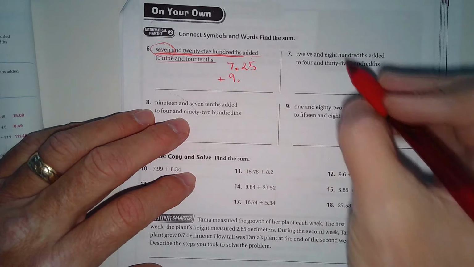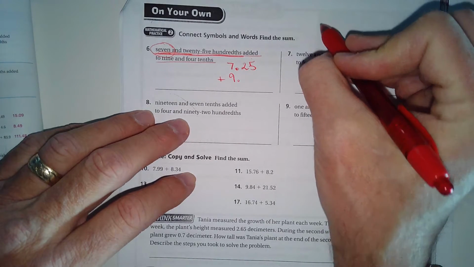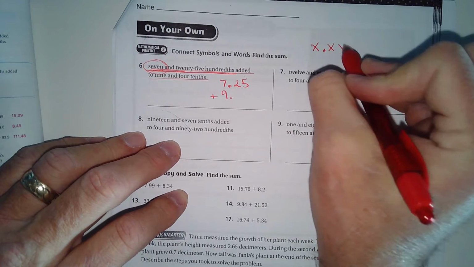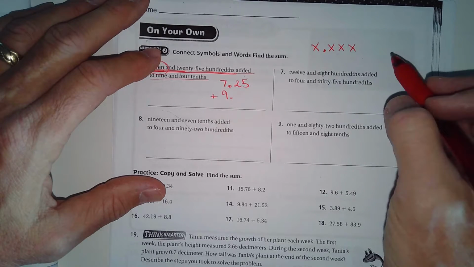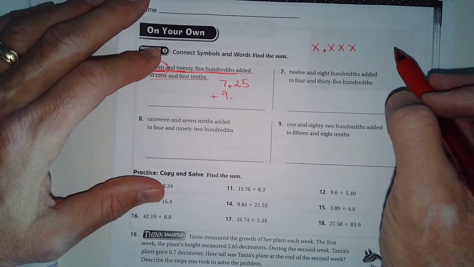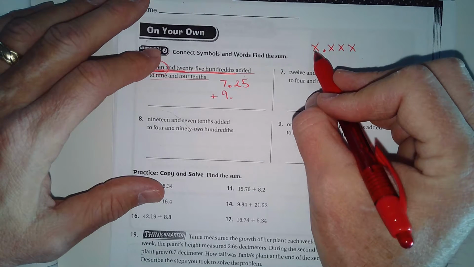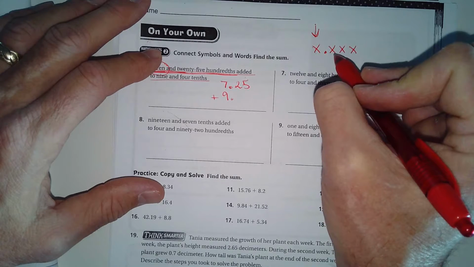Think of it this way. If I wrote down a number here, Mr. McWilliams, and I'm just going to use x's in place of numbers. Where's the ones place? Right here. This is the ones place, right? Then how come the hundreds is all the way in the middle? Well, we're going to find out here in a moment.